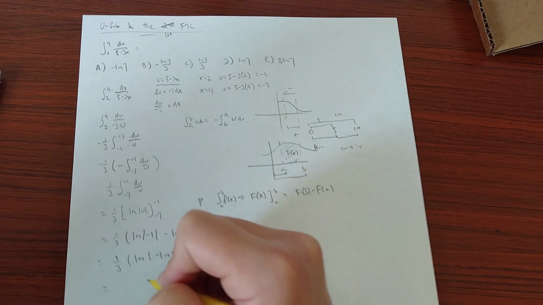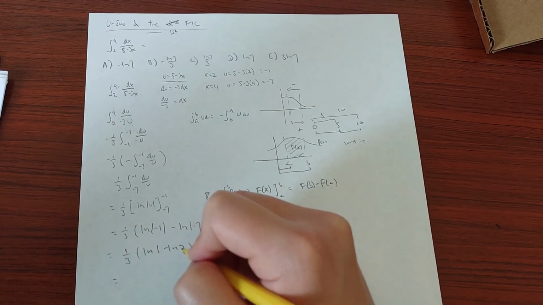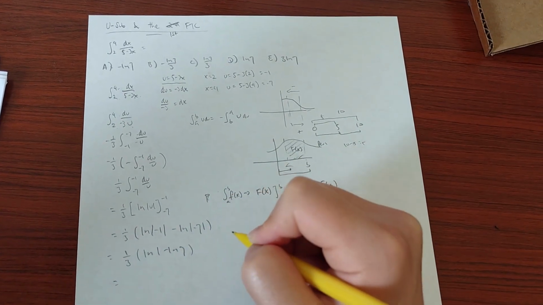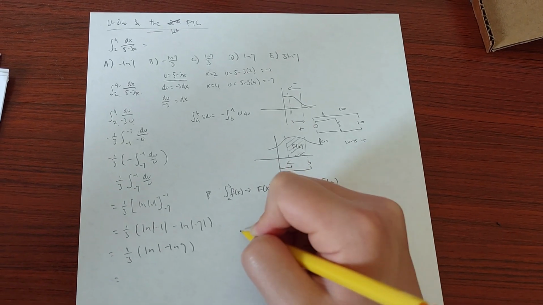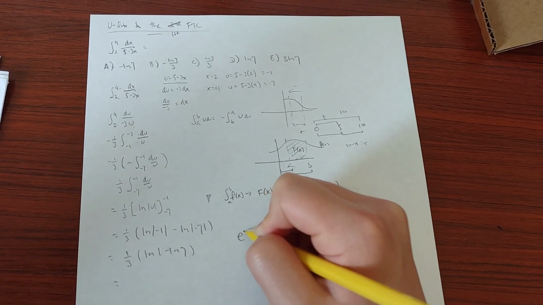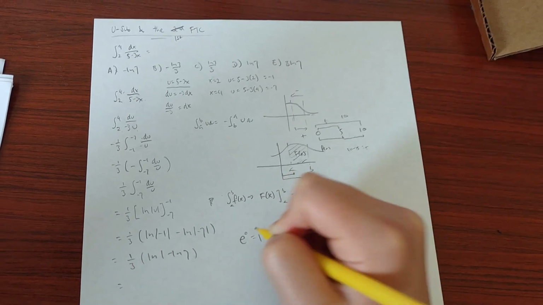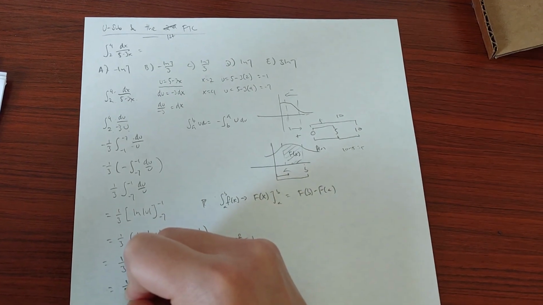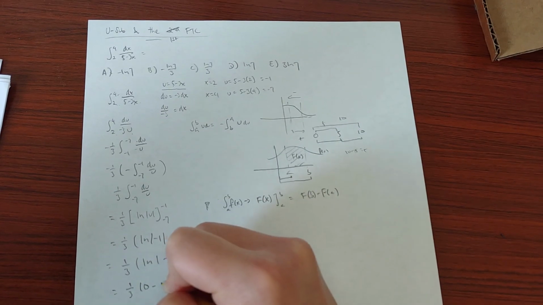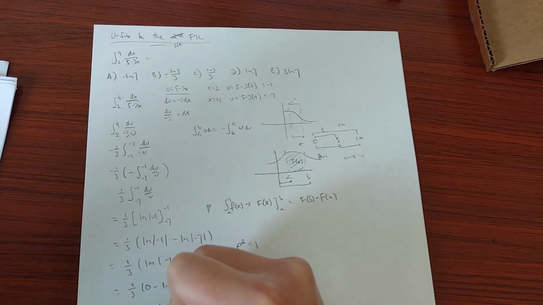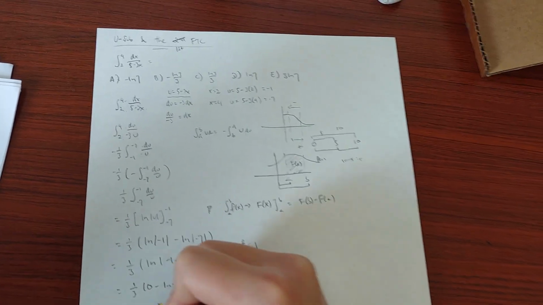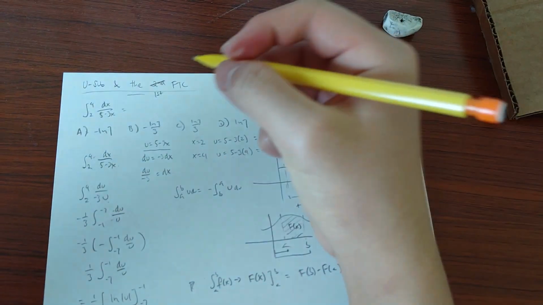Just remember to pay attention that the natural log of 1 will always be 0, because e to the power of 0 equals 1. So it'll be 1/3 of 0 minus the natural log of 7. We simplify, and the answer we have here is the answer we have up here with the other method.